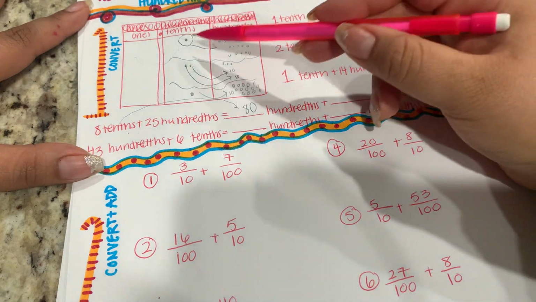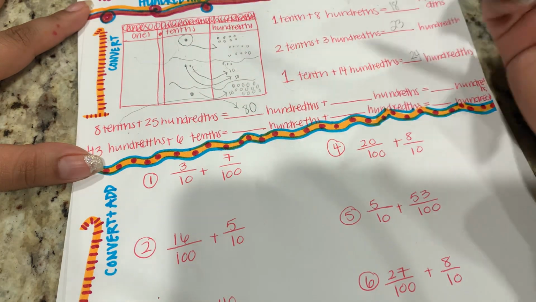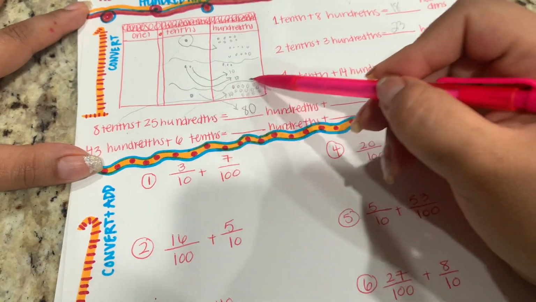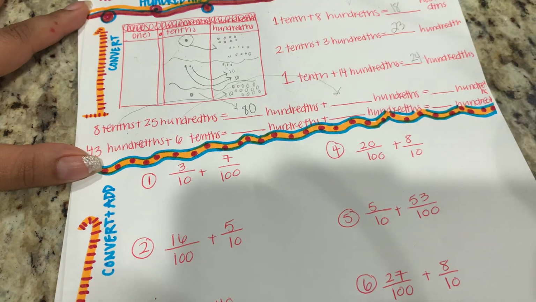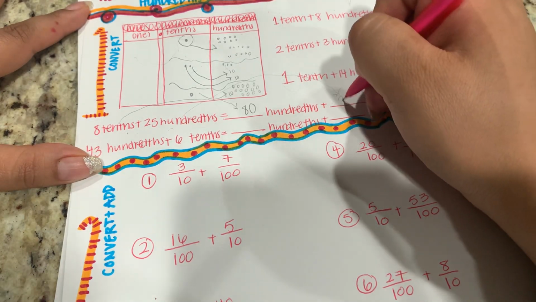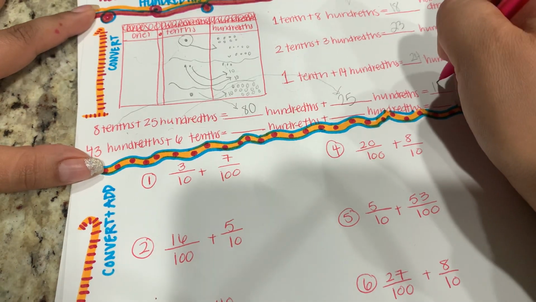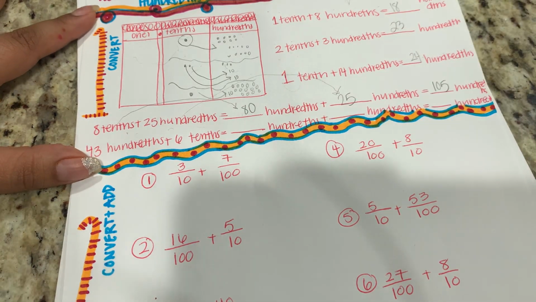I did it in my head: if I had 8 dots and I put them over here, it would be 80. You multiplied that by 10. And then we're going to put this guy into here. 25 hundredths, that's already in hundredths. So I'm going to put the 25 in there. And now I have 80 plus 25, that's 105 hundredths.